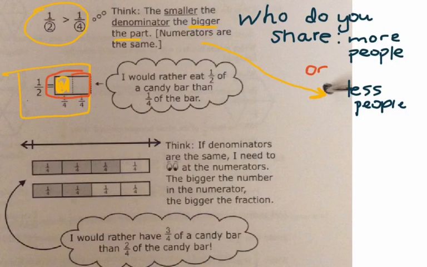On the bottom part, it says if the denominators are the same, so if the number on the bottom is the same, you just look at the numerators. The bigger the number in the numerator, the bigger the fraction. So on this one, you have 3/4 and you have 2/4. So which number is larger, 3 or 2? 3 obviously is larger, so you would put the greater than symbol.